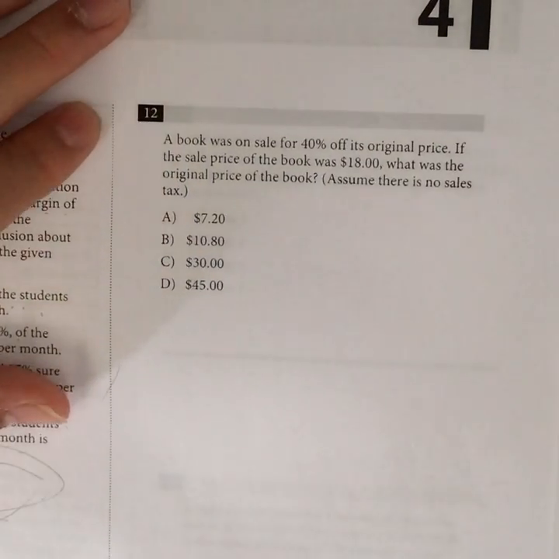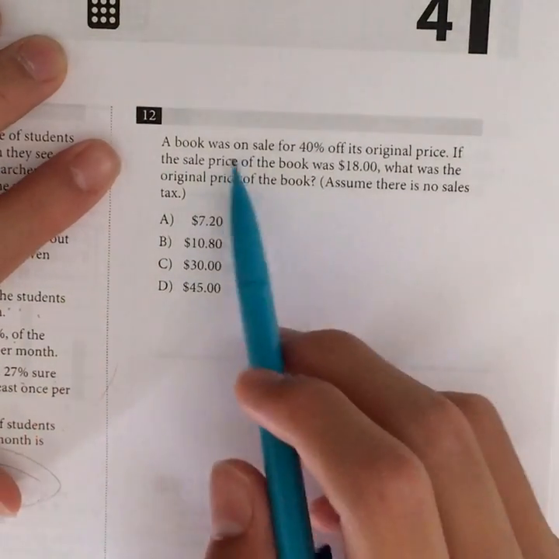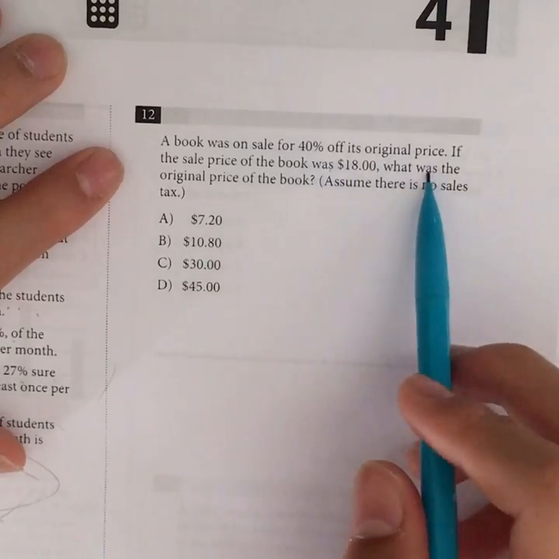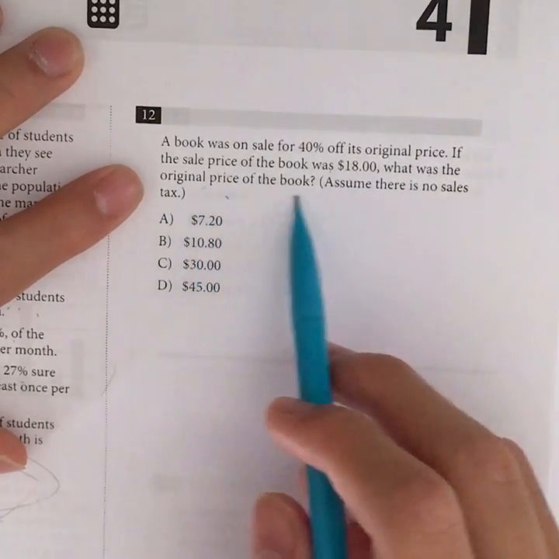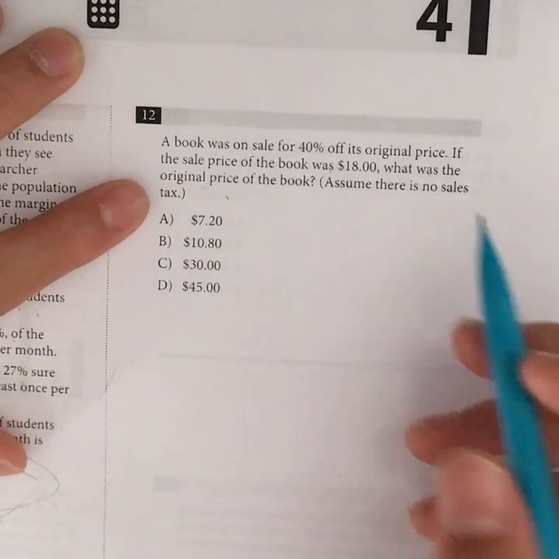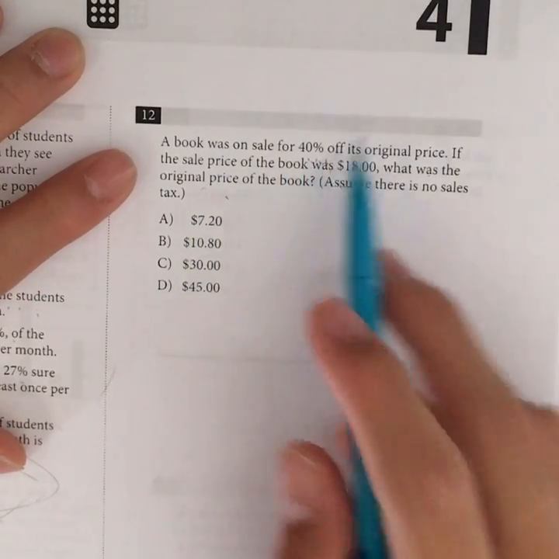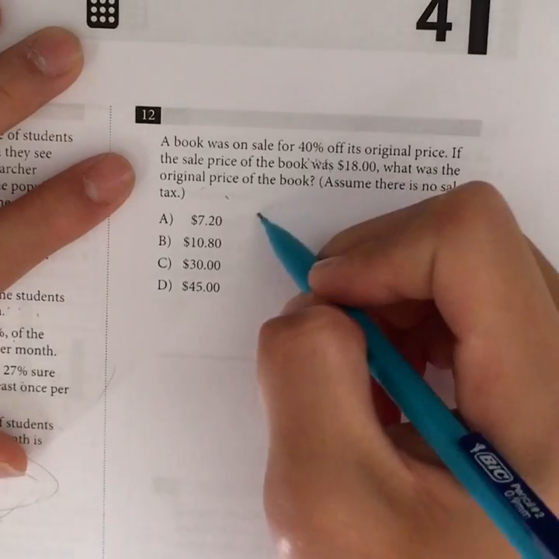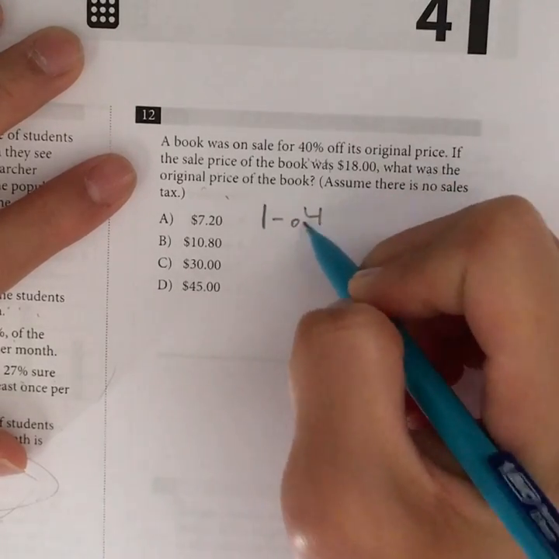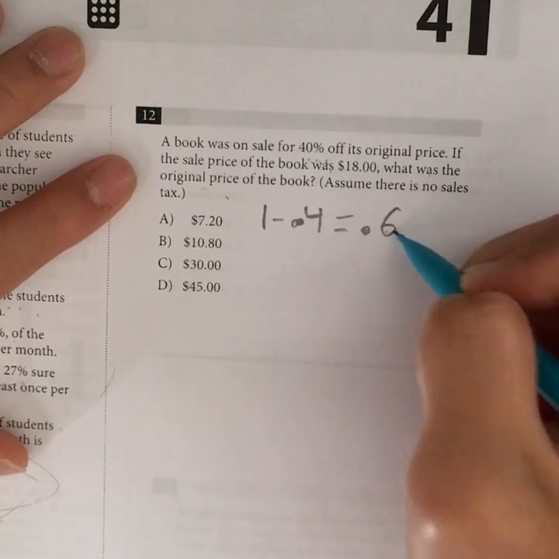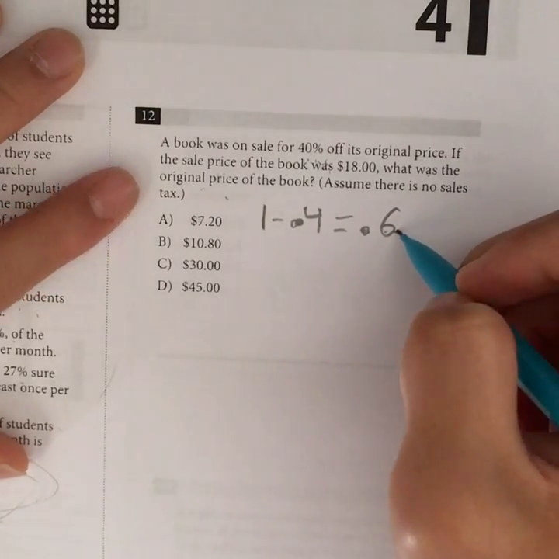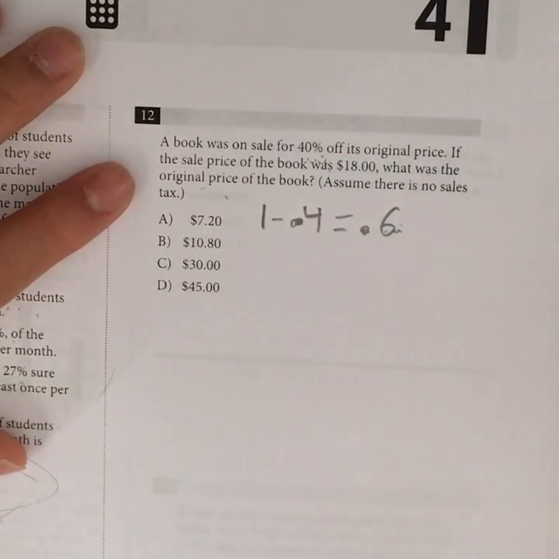Alright, let's look at question 12. A book was on sale for 40% off its original price, and the sales price of the book was $18. What was the original price of the book? Assume there was no tax. So if the book was 40% off, how much do you pay? 1 minus 0.4, so you actually only pay 60%. That's logic, because if it's 40% off, you only pay 60%.